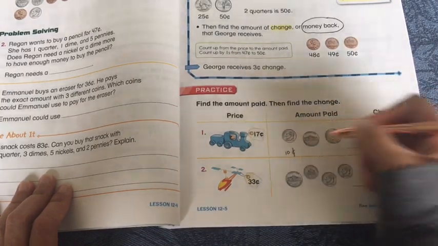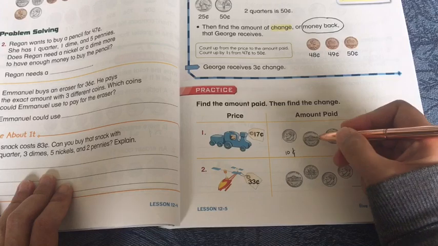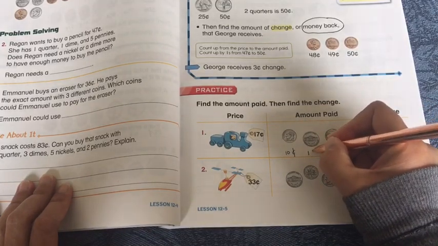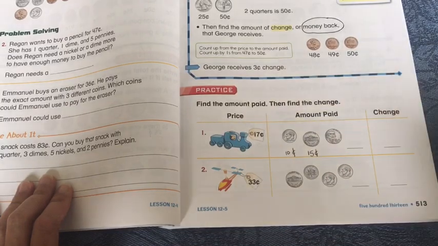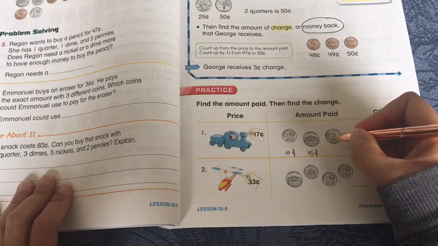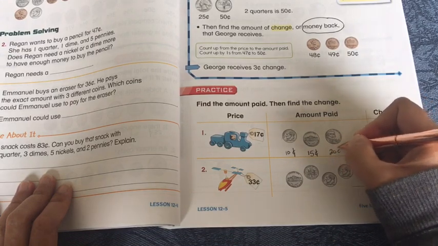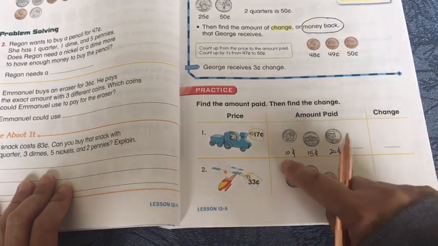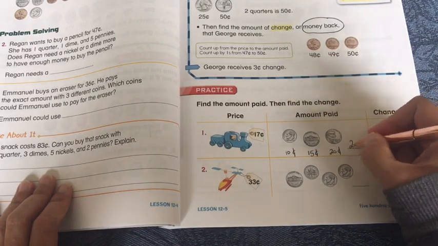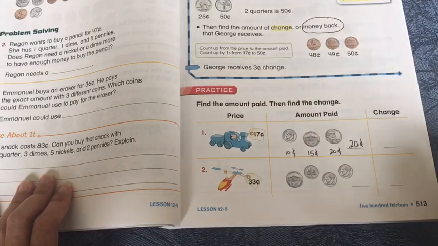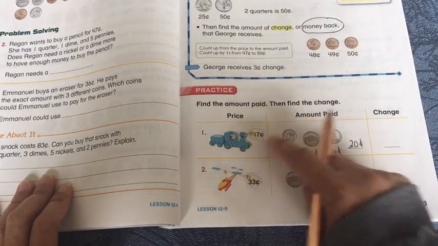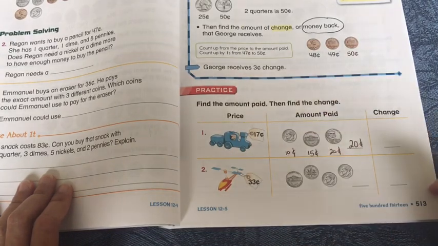We have 10 cents plus 5, because that is a nickel. You can go ahead of me if you like. Plus another 5. And now we know this child gave you 20 cents. So amount paid, the child paid 20 cents. Did they overpay? Yes, they did, because it was only 17 cents. So that means you have to give the child back some money.